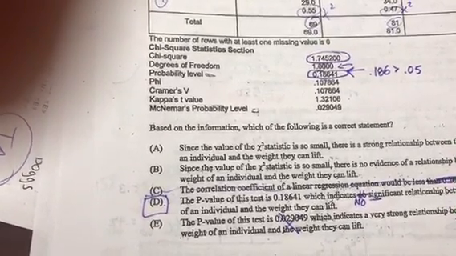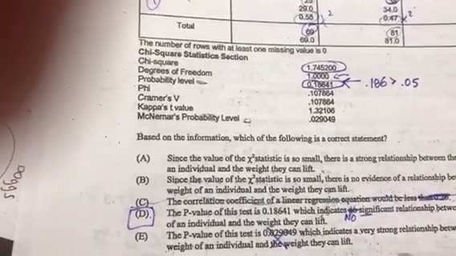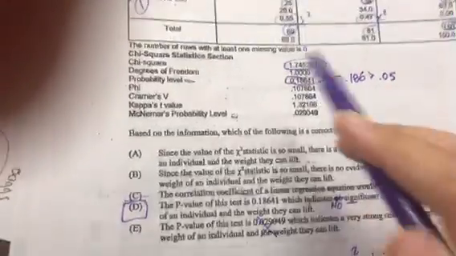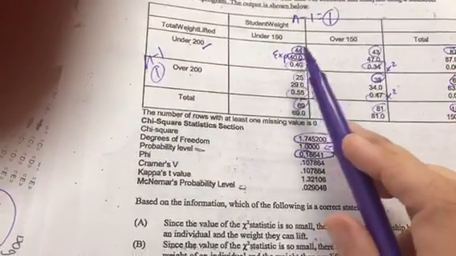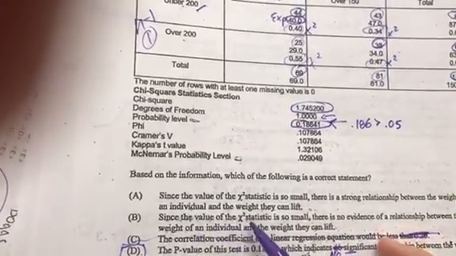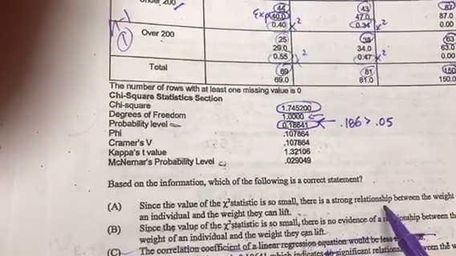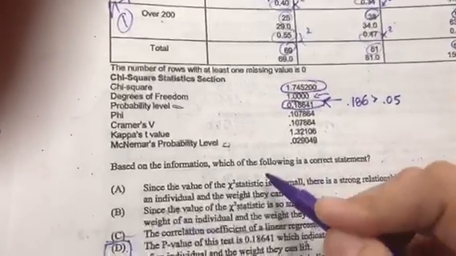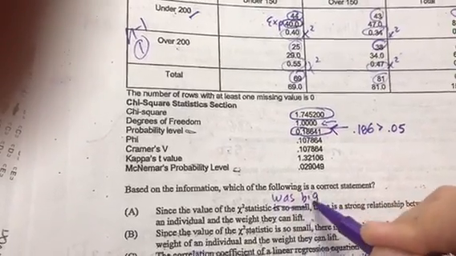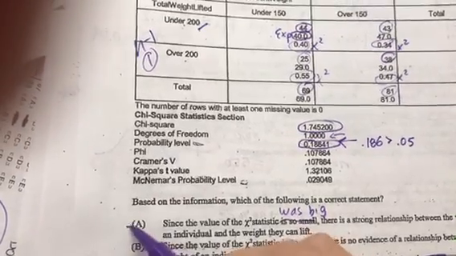And the reason for that is that the bigger the chi-square value is, the more rare that outcome, because the expected value was further away from the observations. So it says since the chi-square value is so small, there's a strong relationship between them. No. That's the opposite. If the chi-square value was big, that would be proof that there's a strong relationship between the two. So we know this is not correct.